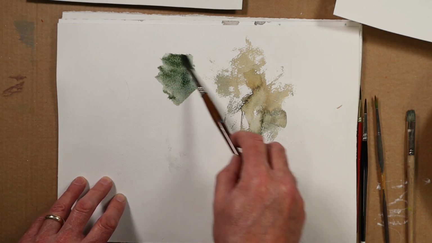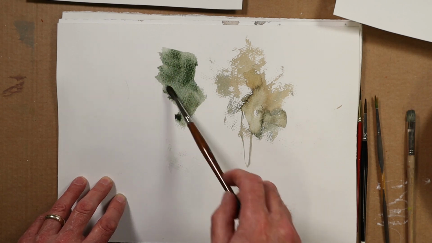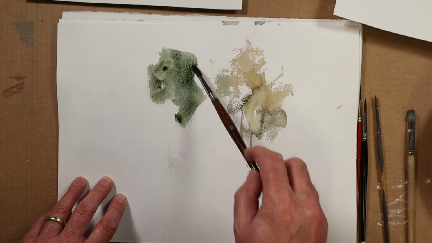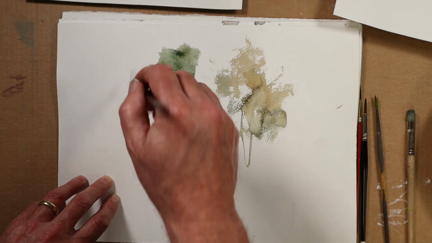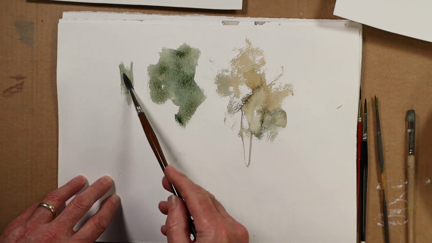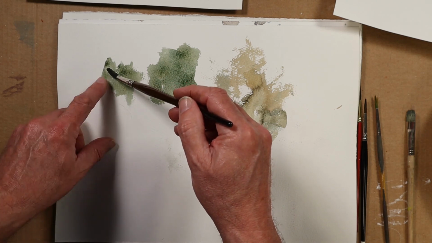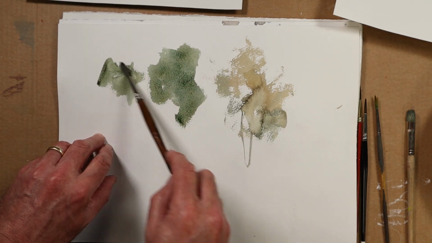Let's keep some rigid squareness, square edges, to the overall shape of the object. And again, off the belly of the brush, if I want a clean edge, I'll take a slight angle on the brush and give it a sharp edge like that.